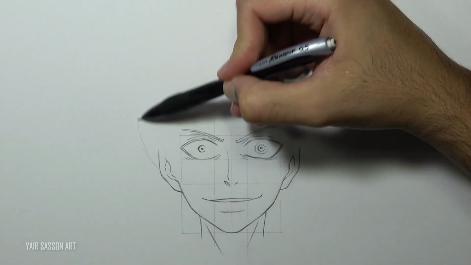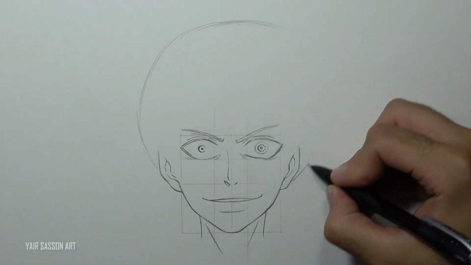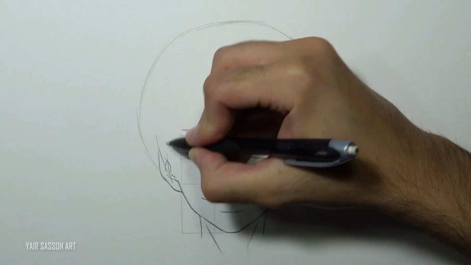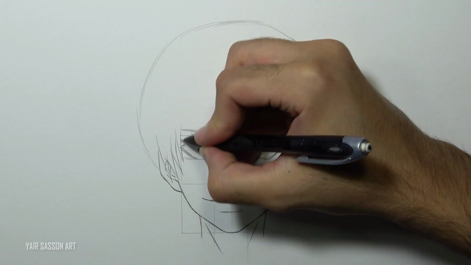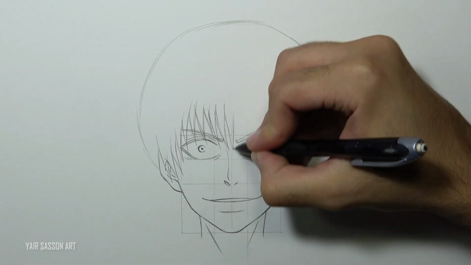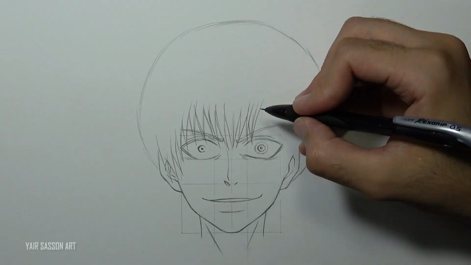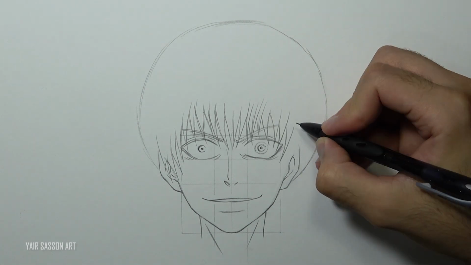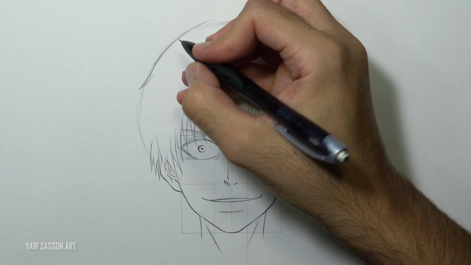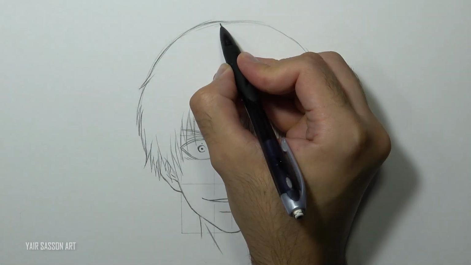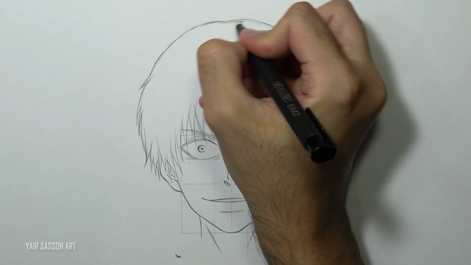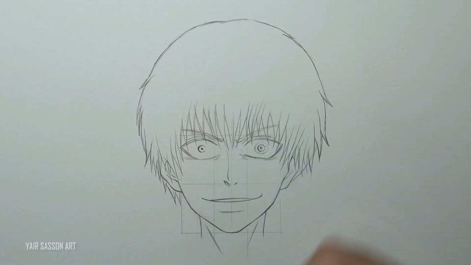Next, we're going to give Ken a cool looking afro, and this guideline as a matter of fact, will help us draw Ken's hair with the right symmetry. And now all we have to do is draw the locks of hair by using curves, 2 lines for each lock of hair, covering the eyes a bit. And of course, draw the hair behind the head as well.